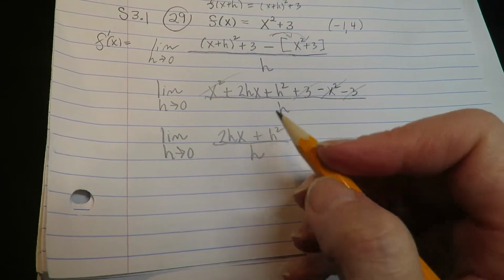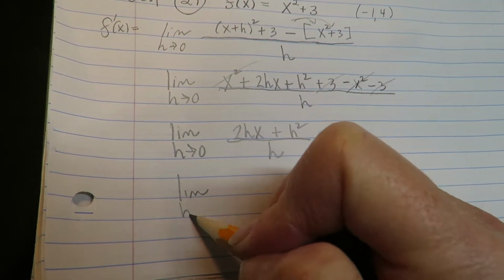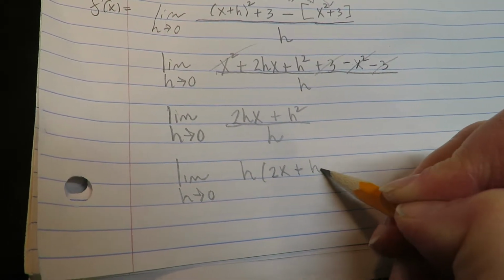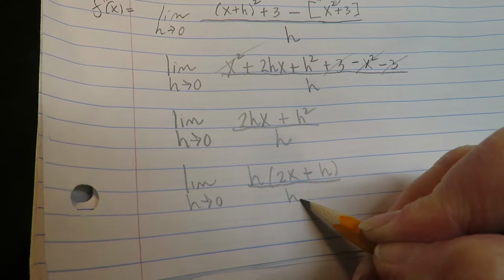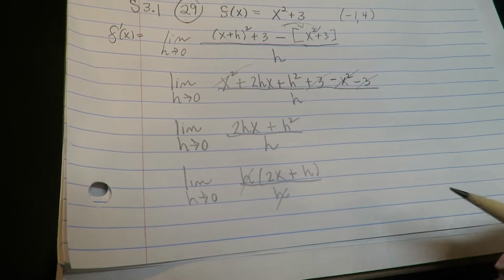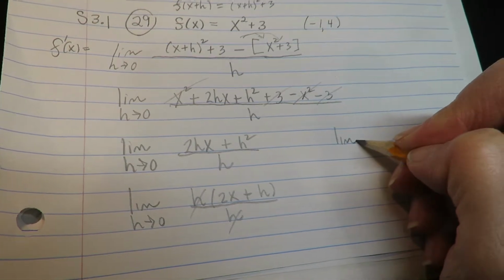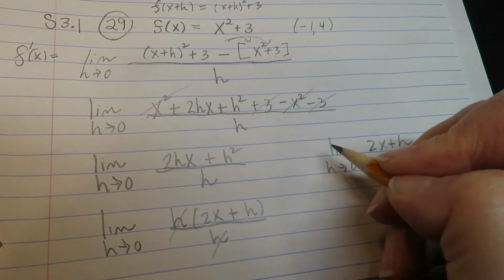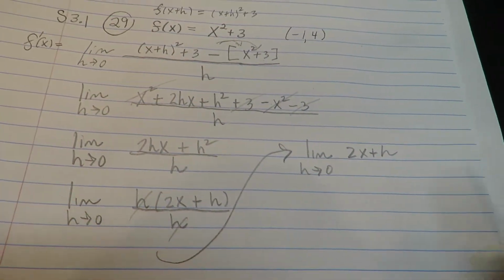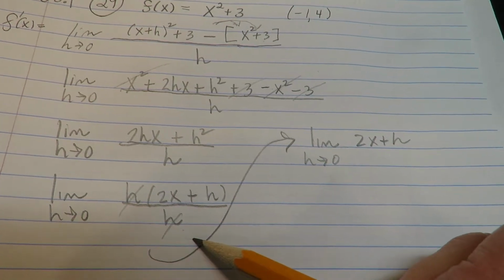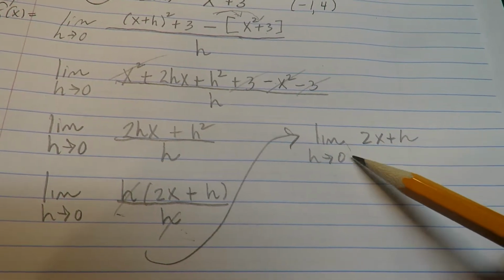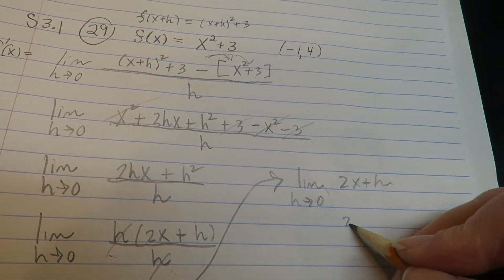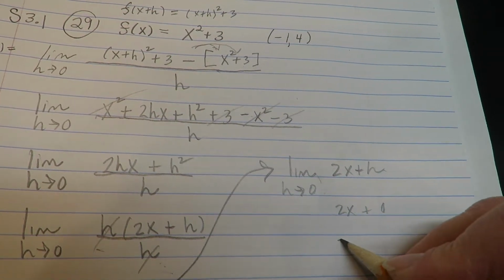Now you're going to take out the common factor. Okay, you're going to take out the common factor, you're going to reduce the common factor with the common denominator, and at the very end here you're going to plug in 0 for h. So when you plug in 0 for h, you get 2x plus 0, or 2x.